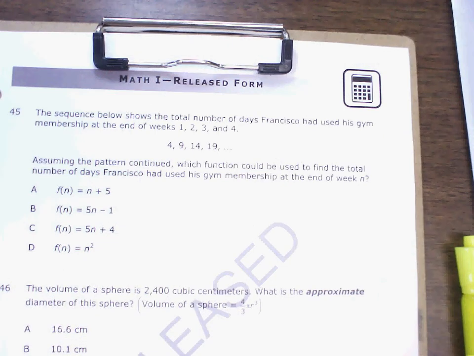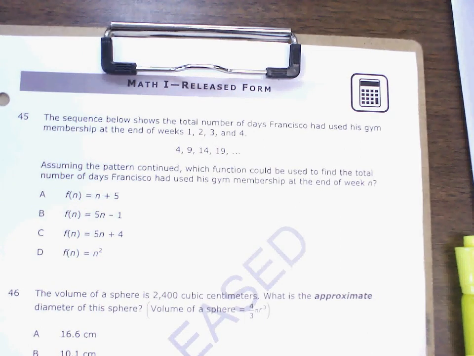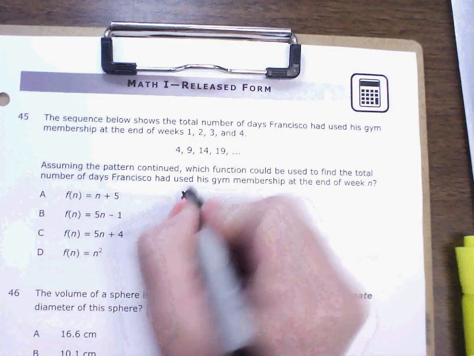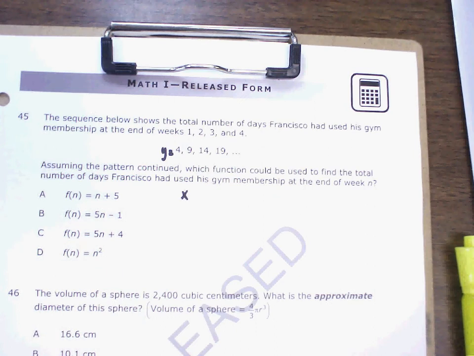45. The sequence below shows the total number of days Francisco had used his gym membership at the end of each week 1, 2, 3, and 4. Assuming the pattern continues, which function could be used to find the total number of days Francisco had used his gym membership at the end of the week? Okay, so the first thing that you need to know is that these are your y's. So your x would be 1, 2, 3, right. Oh, very good. Hopefully nobody is hesitating when it comes to that.